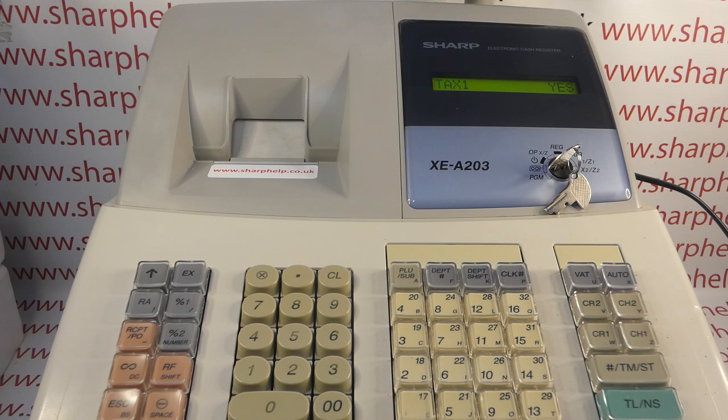You've got to make sure that you know what your tax rates are if you've got tax programmed on the machine. If you haven't, then you can kind of skip it because no tax will apply. I want mine to have tax 1, so I'm going to leave mine as yes, but again 00 if you want to toggle to no, or 00 again to select yes.